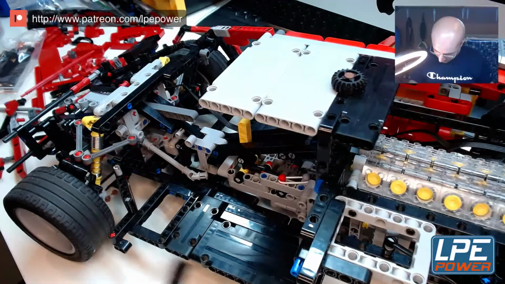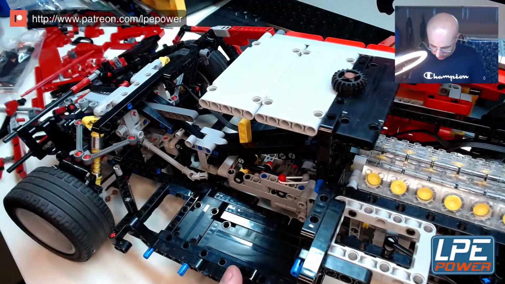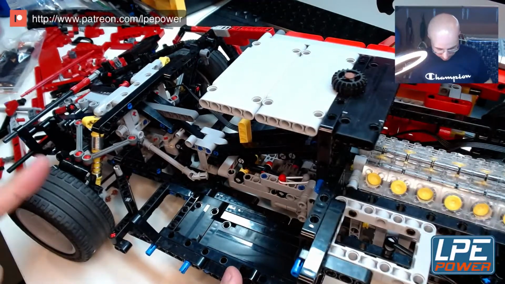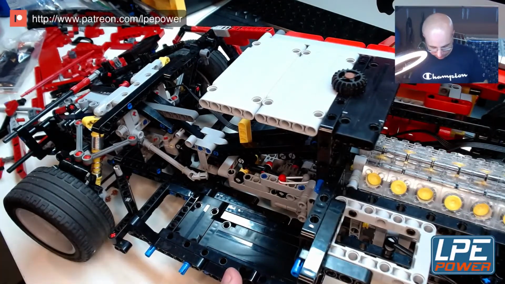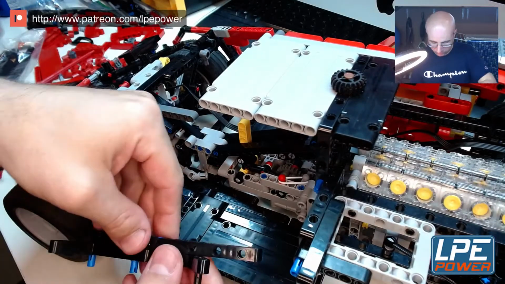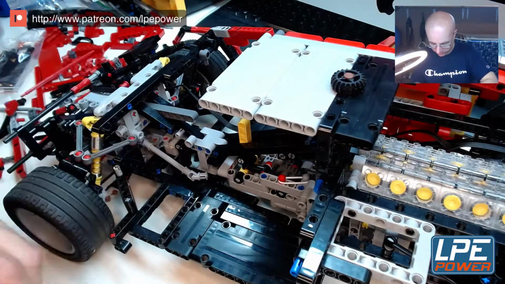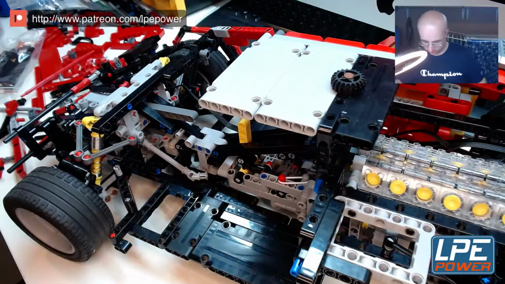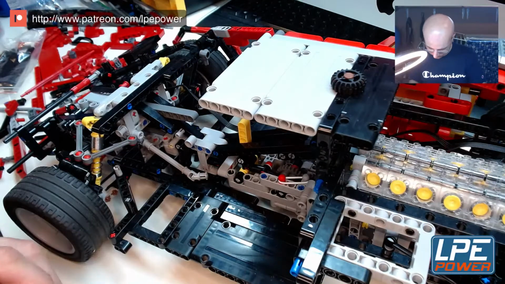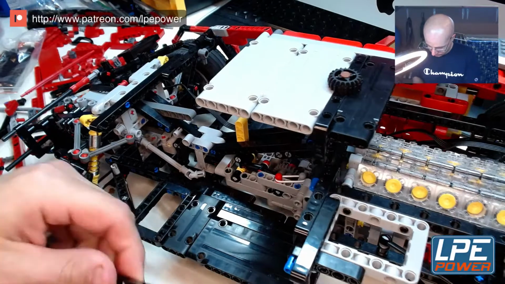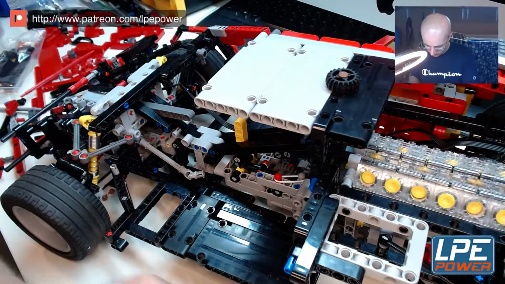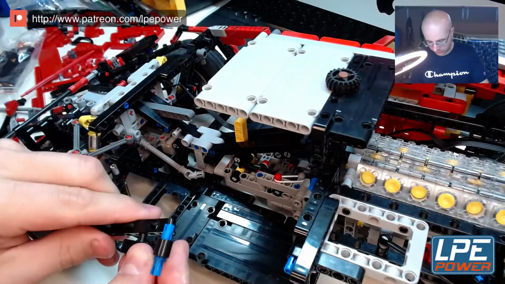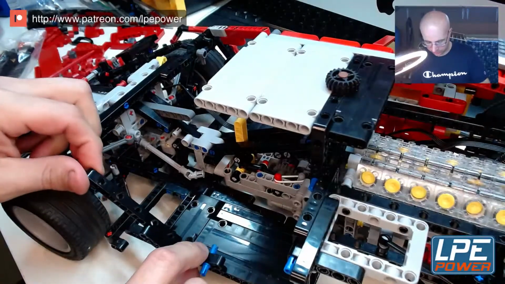Okay, so we said we are going to start with repositioning the upright that goes here. So for this we need to change this here, how this attaches. This attaches now on the inside, not on the outside.